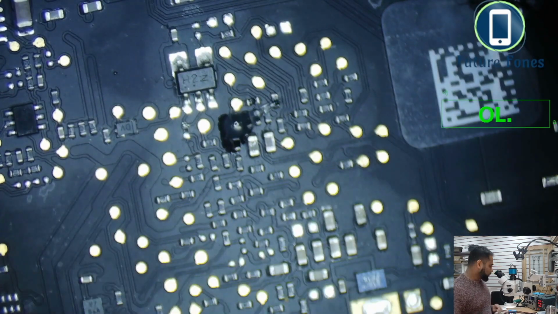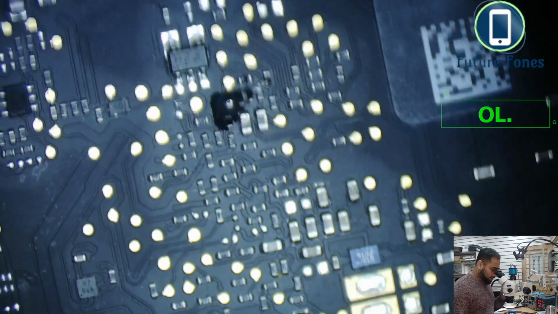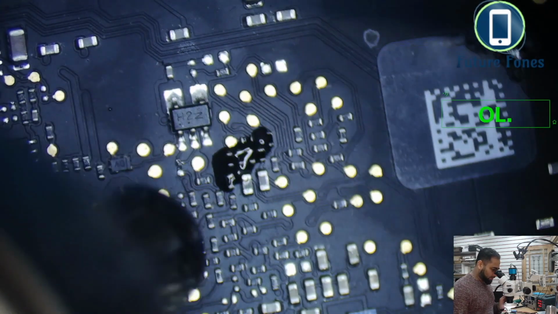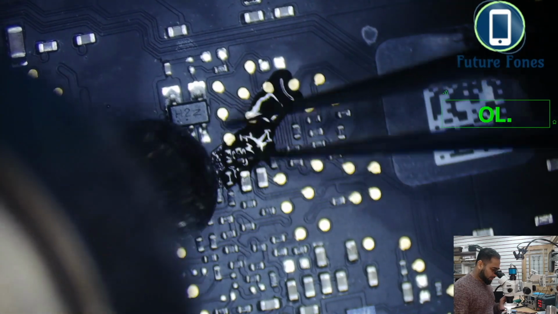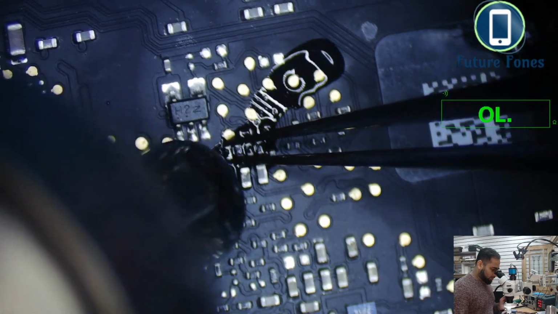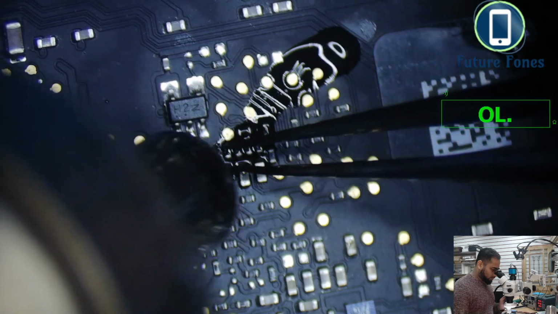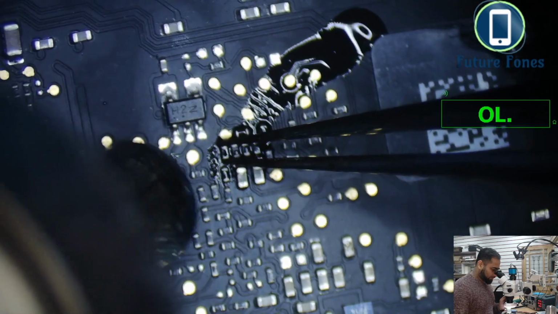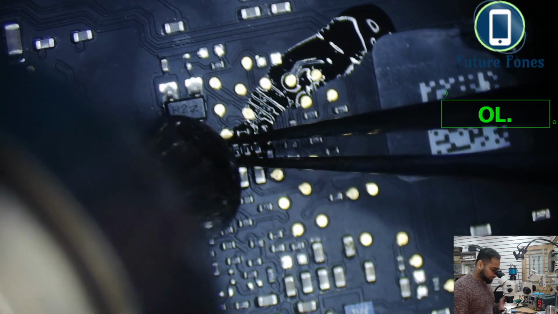Sometimes the resistor shows a healthy value, but when it's in working condition, it is faulty. It increases its resistance, and that can cause any issue. So even after changing this resistor, if we have the same problem, then our CPU could be faulty.